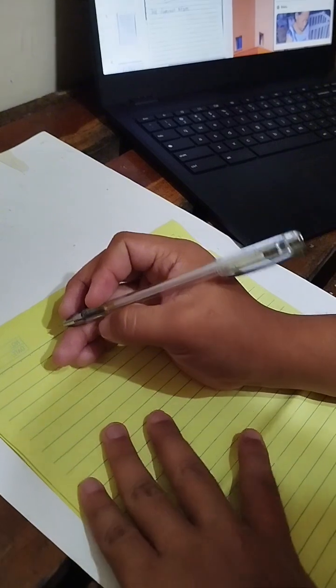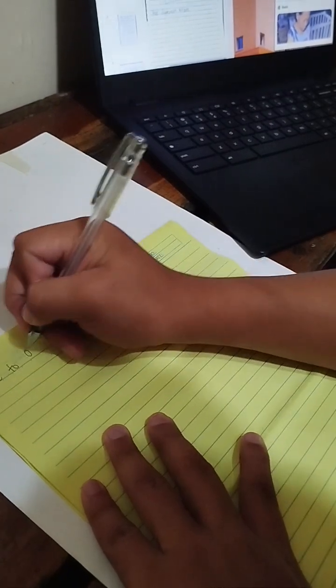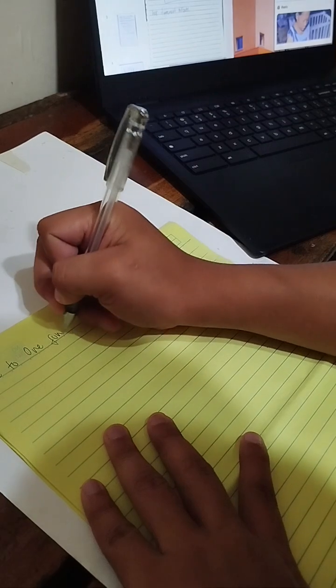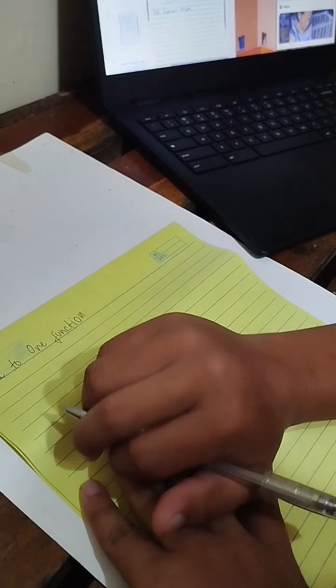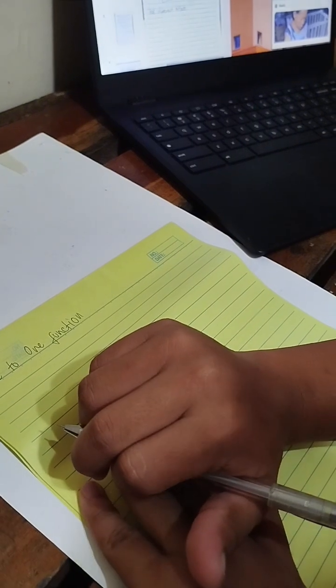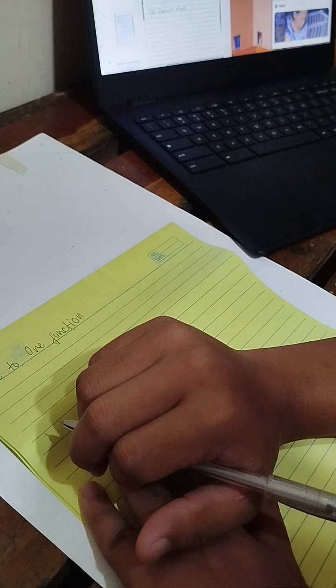So this is our one-to-one function. In definition, one-to-one is when every two different inputs give two different outputs.